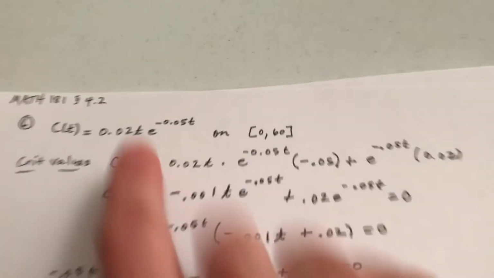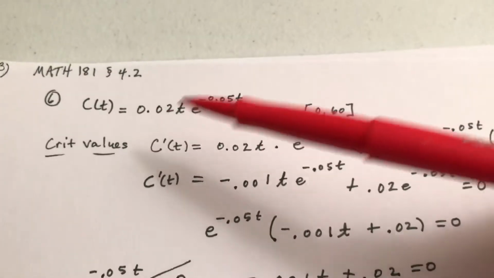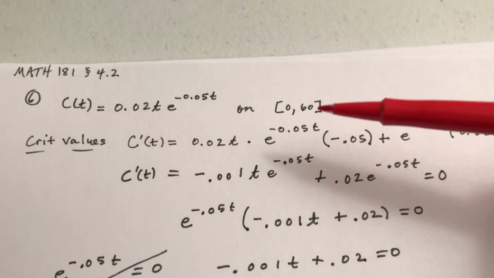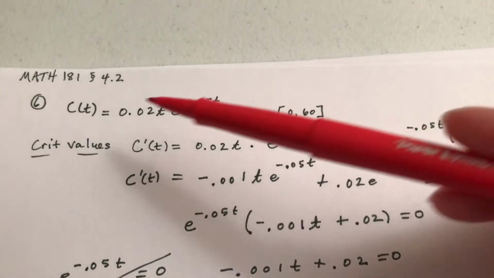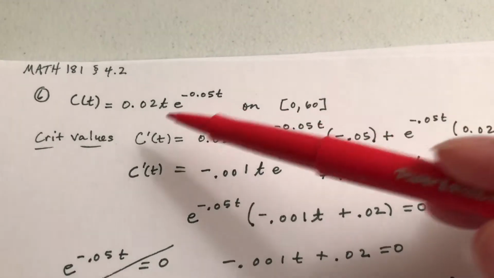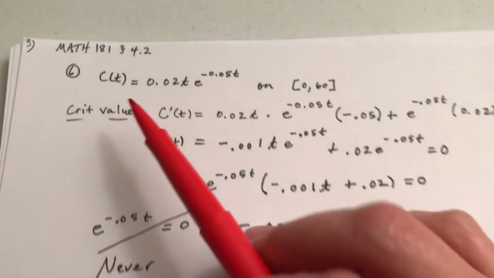So here we go. Here's my C of t, and we've done this derivative before. We're going to have to take the derivative and set it to 0. That's what's new. And it's asking for the first hour. Since this is in minutes, we're going to have to go 0 to 60 minutes. So keep your units straight: minutes, minutes.